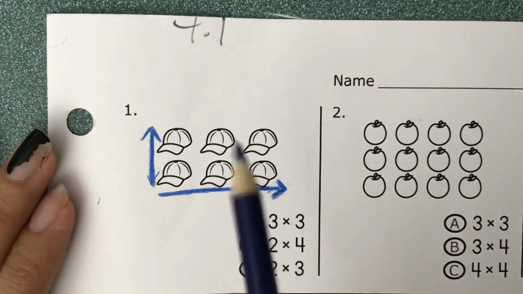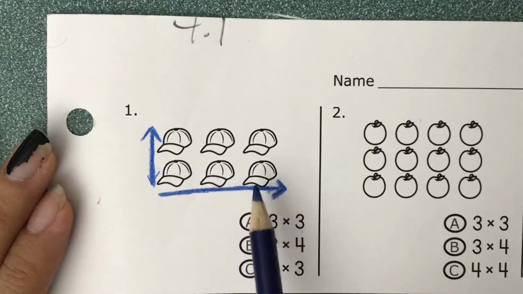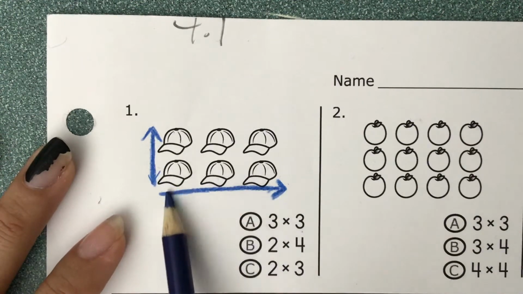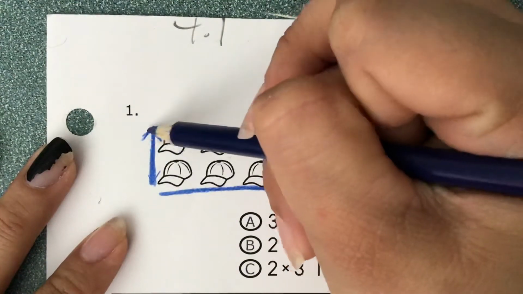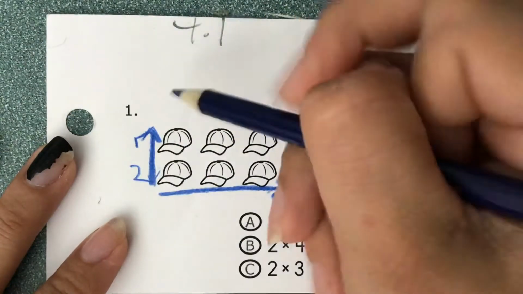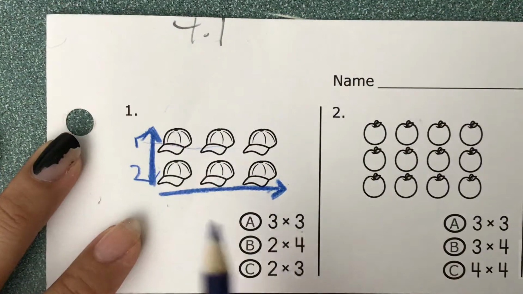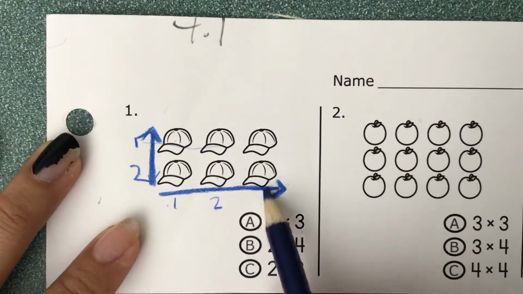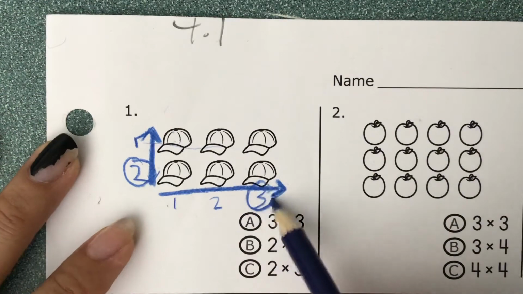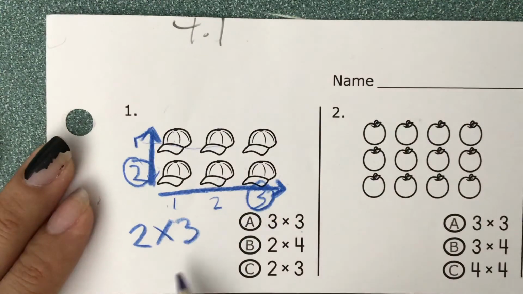Alright, so whenever we're trying to figure out which equation a picture is trying to tell us about, we're going to count up and down and then we're going to count side to side. So here I drew this arrow, so let's count up and down first. So we have 1, 2 hats, right? So that's 2 rows of hats. And then we're going to count left to right. 1, 2, 3. So we have 2 rows and 3 columns. So this picture is trying to show us 2 times 3.